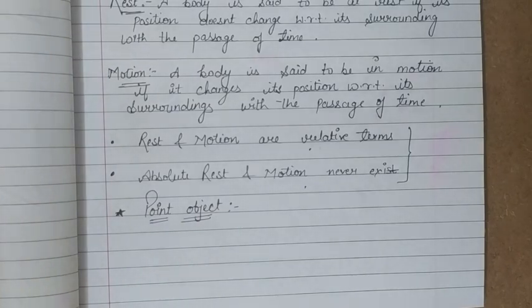Similarly, Earth is quite large, but when we talk about our whole solar system, the distances traveled by the Earth are very large in comparison to its size. So there we can consider Earth as a point object also. So a point object is when the position of an object changes by some distance which is much greater than its own size, then that object can be regarded as a point object, right?